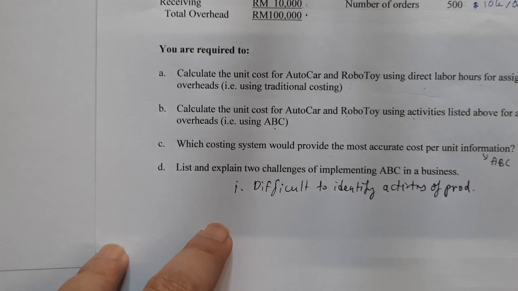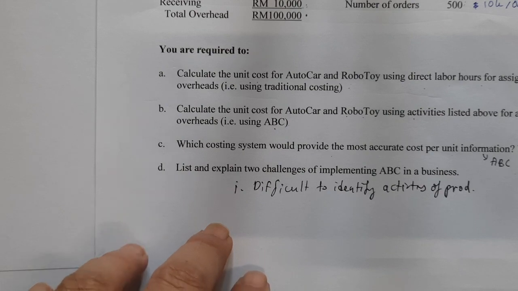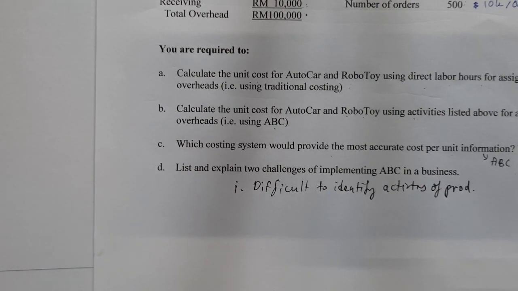Remember, the first step in implementing ABC is you have to identify activities related to the production of a product. So, if you have your own business, sometimes the production process is very complex. When you try to identify the activities, there are too many activities.